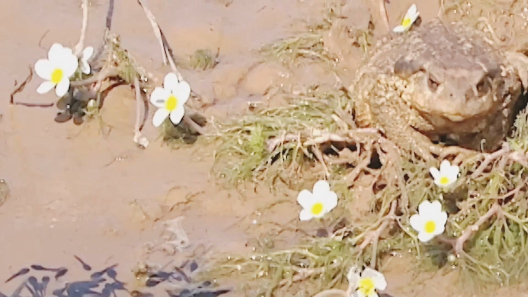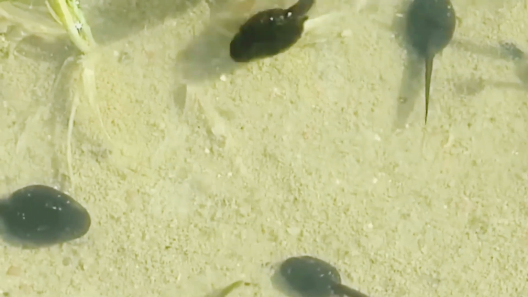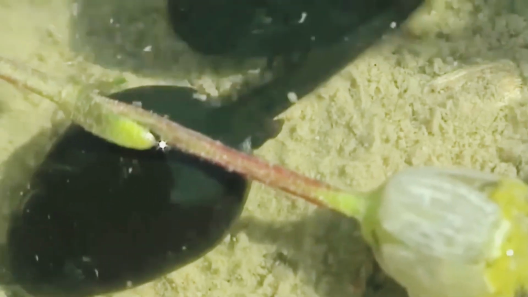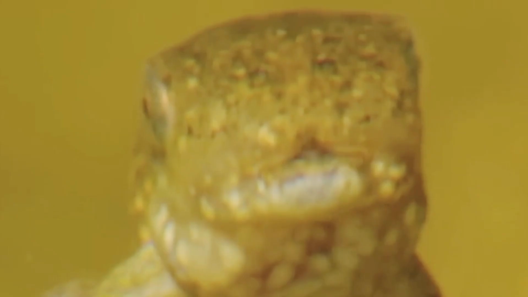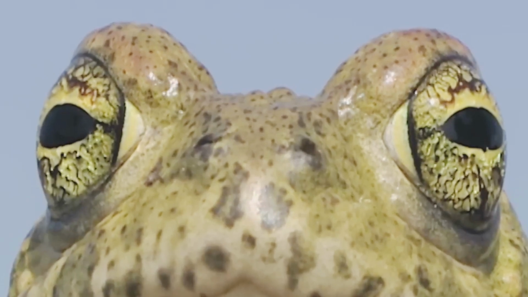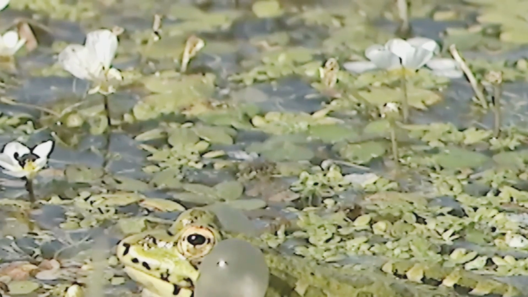Like humans, adult amphibians can breathe using lungs. So adult amphibians have lungs to breathe on land, and they take in oxygen gas from the air and get rid of carbon dioxide gas.